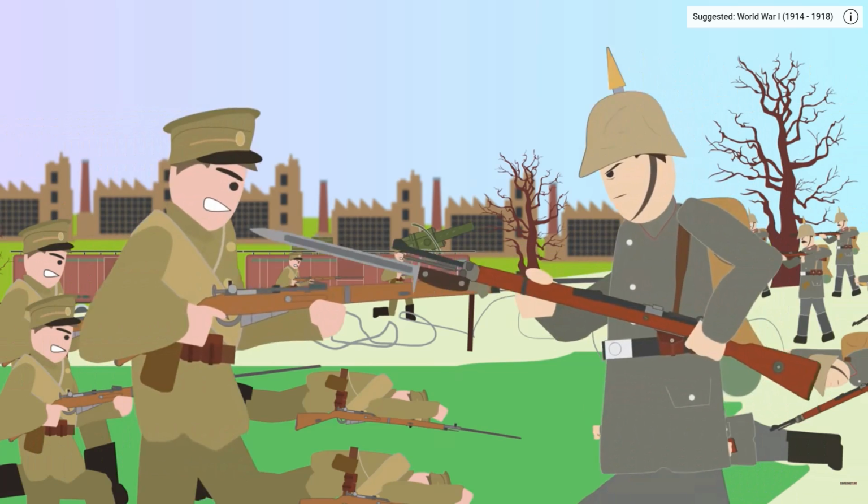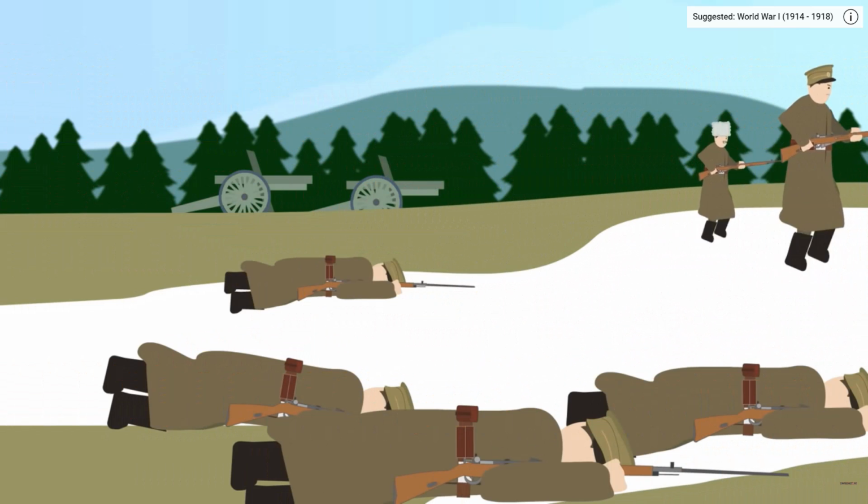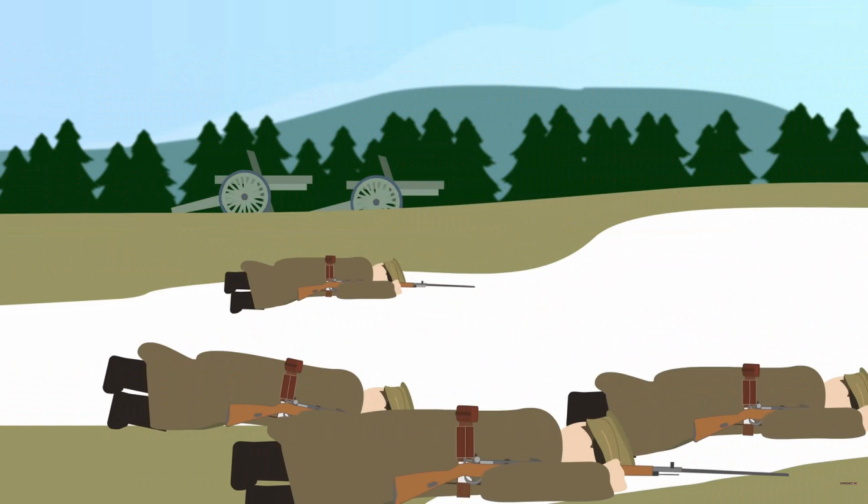The year is 1914. World War I had begun, and Russia was at war with Germany. The working class and the peasants make up the Russian army. However, they are not well equipped or trained for the battles to come.